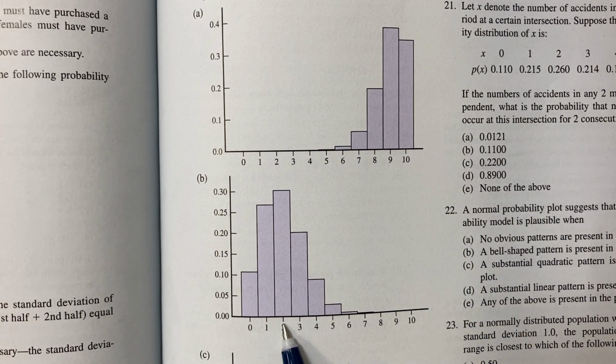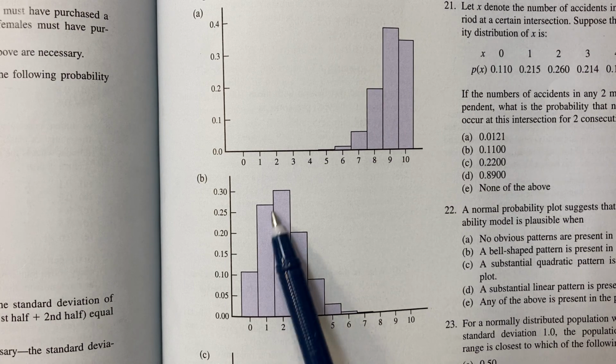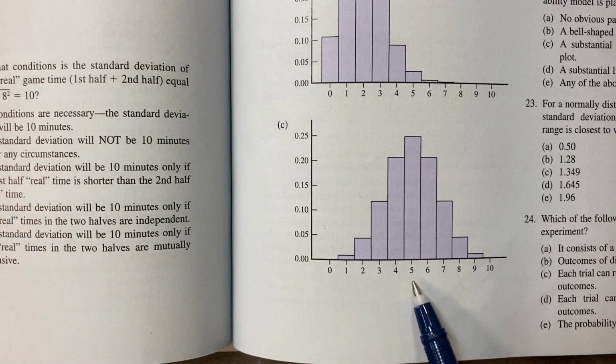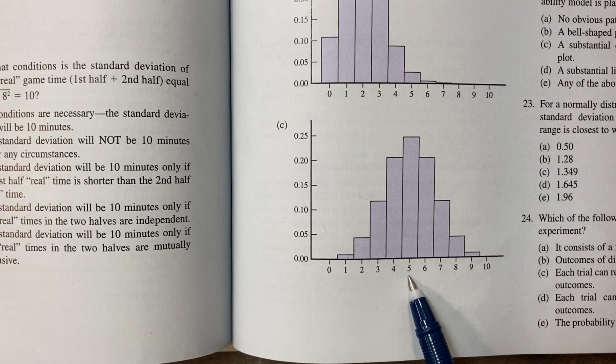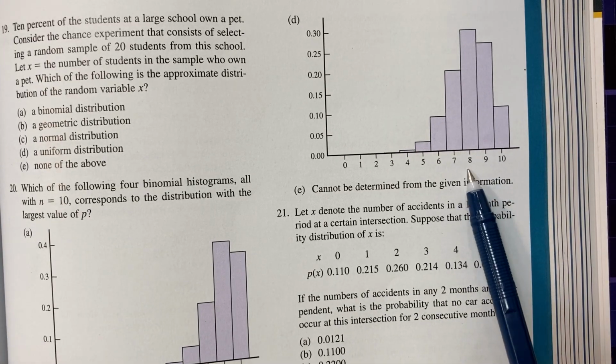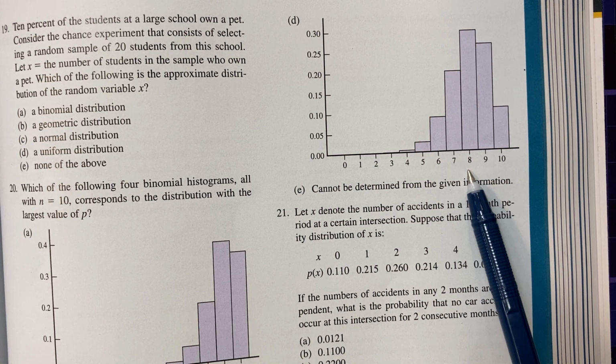Whereas down here, 10 times 0.2 would be 2. So this one's clustering around 2, and this one has an average of 2. This one has an average of 5, so p would be 0.5. And this one looks like it has an average of 8, so p would be 0.8.